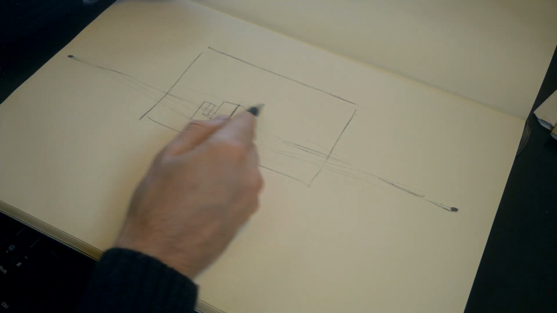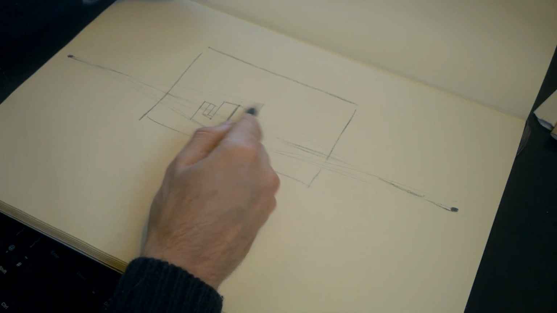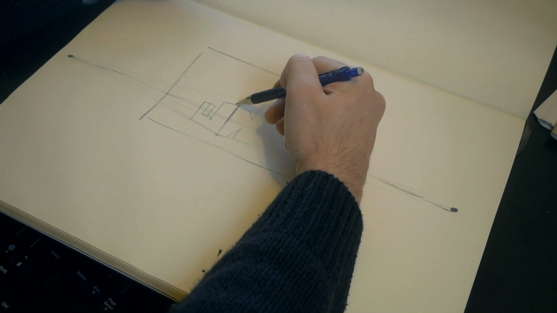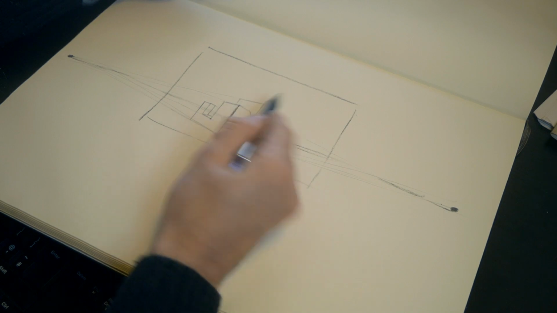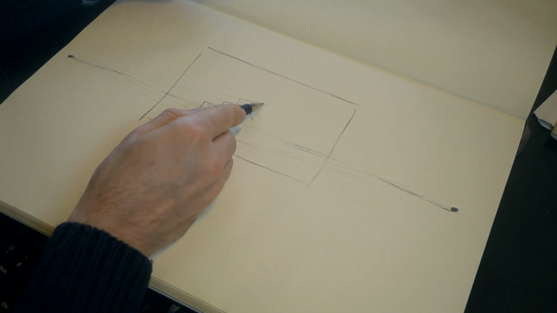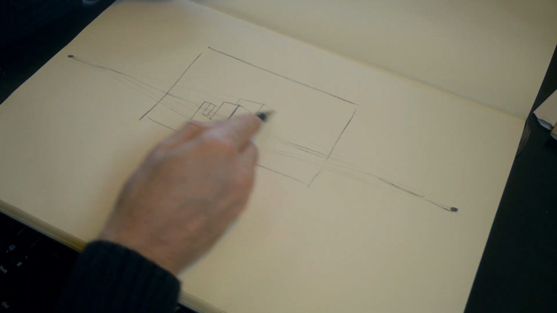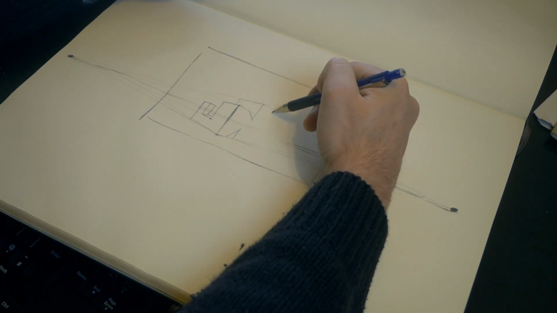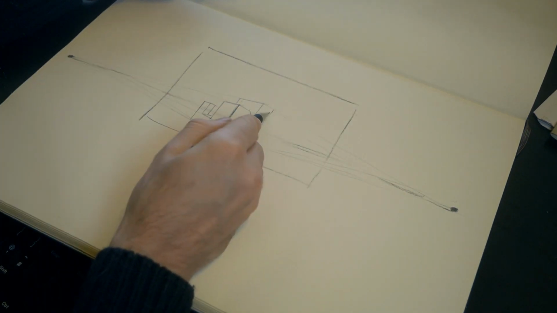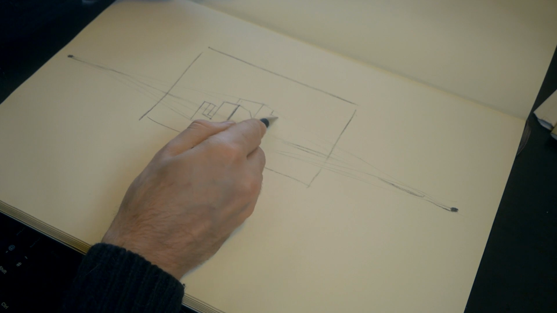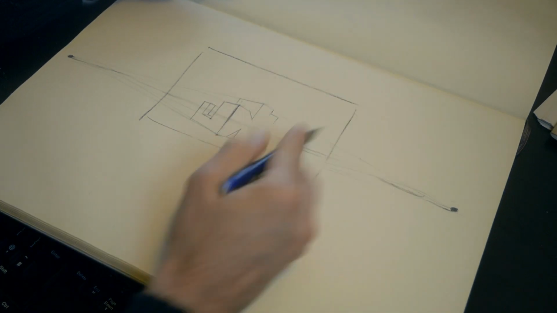But it's all just adhering to the same rules that we've been looking at. So that might travel down that far, and the top edge of it maybe becomes stepped. So steps down this way.